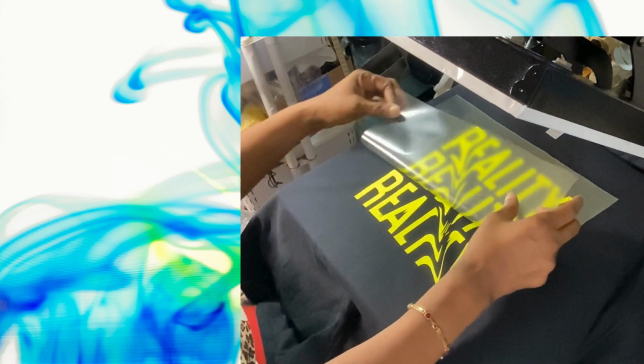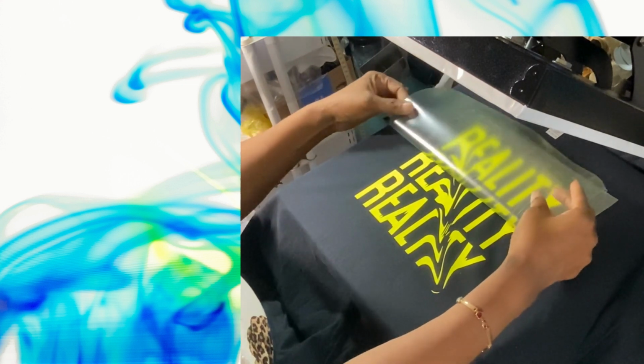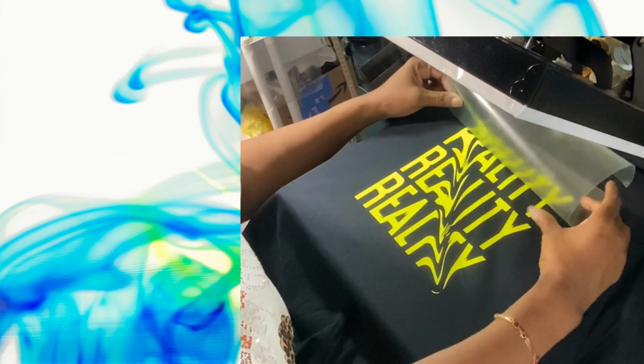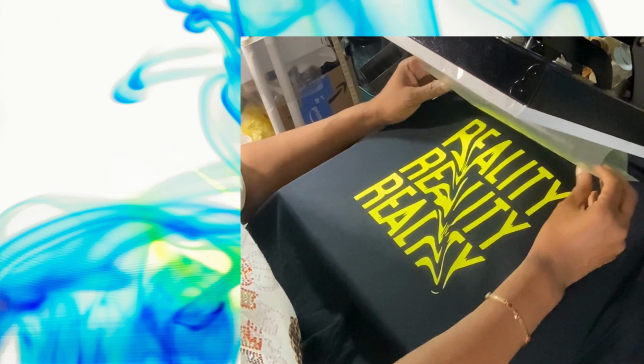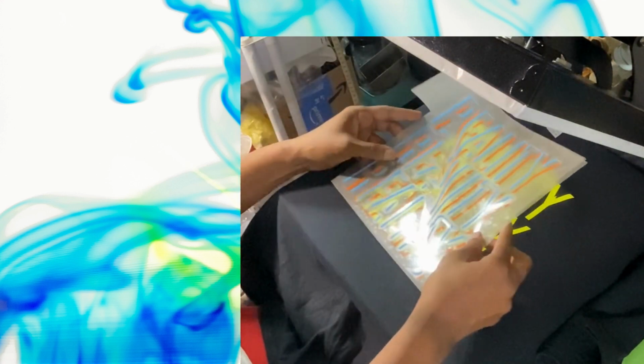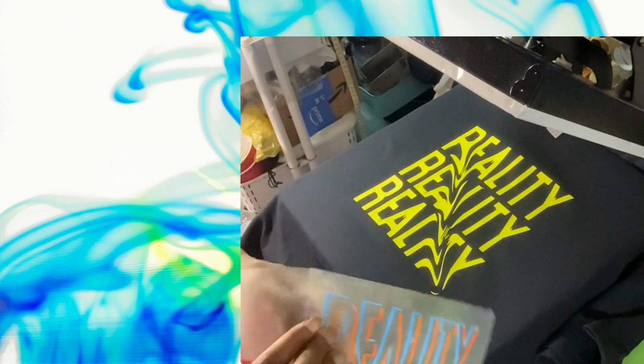And just like that, this went on with no problem. As you can see me peeling it straight off. Nothing on the carrier sheet. That way you know you did good. We're going to throw that away. Now, I'm going to look at this and figure out exactly how I want to put this on. We're going to go ahead with the orange layer next.